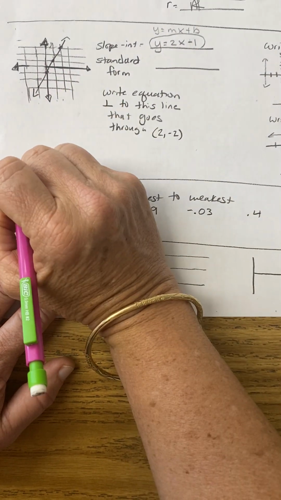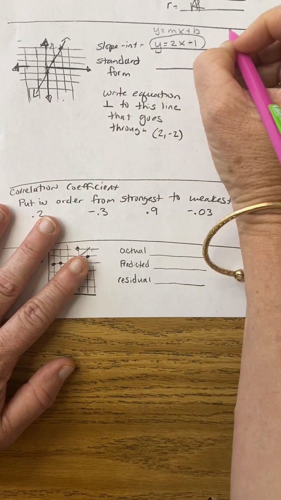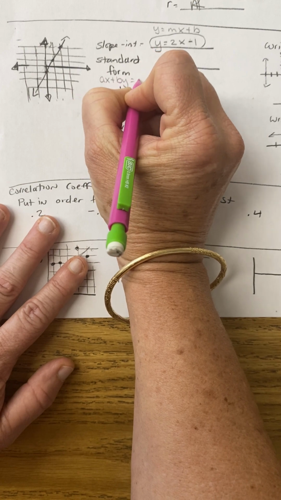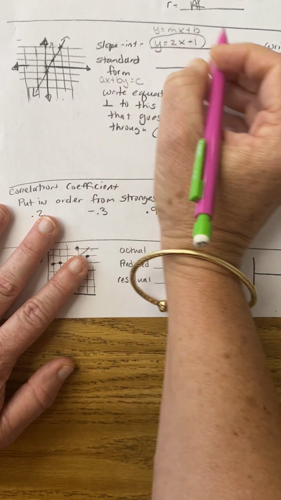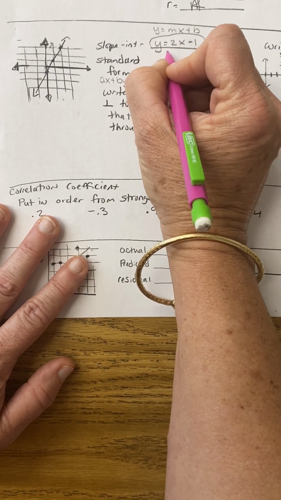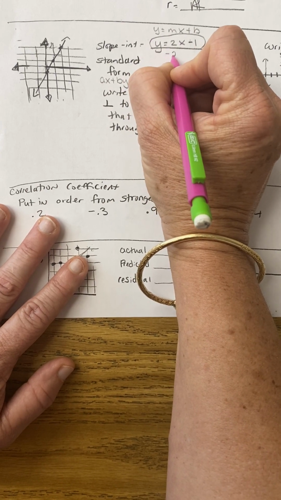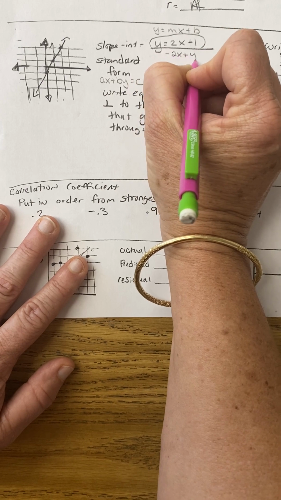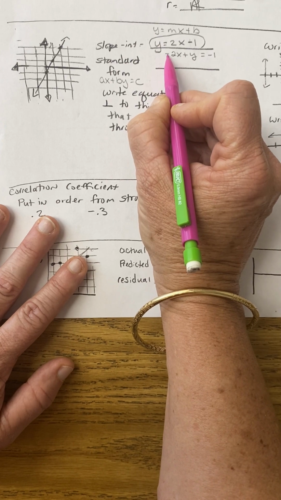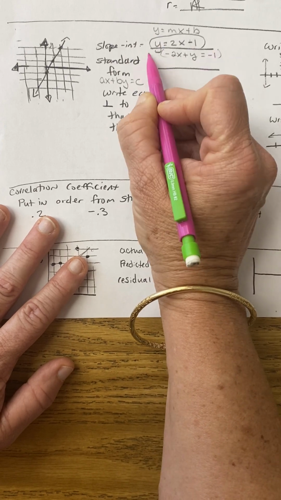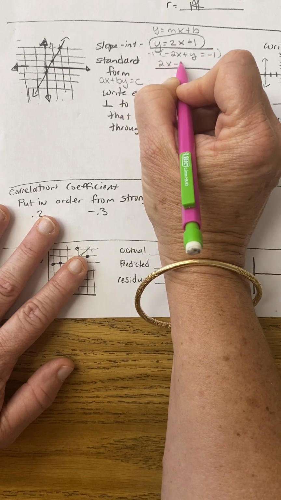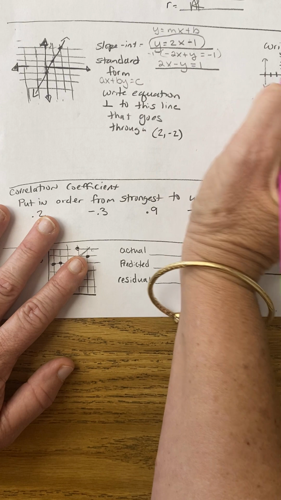Okay, standard form. Standard form is ax plus by equals c. Now I have to get this over here, which means I have to subtract 2x from both sides. So I'm going to put 2x plus y equals -1. Now I do not want my a to be negative, so I'm going to multiply everything by -1, and I get 2x minus y equals 1.